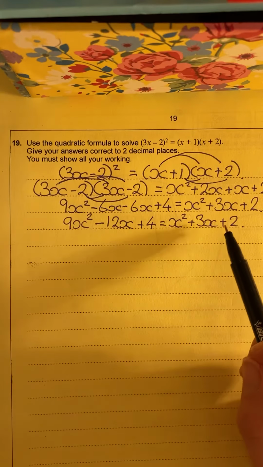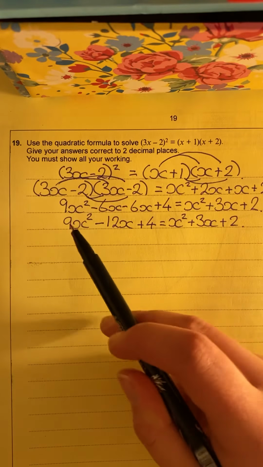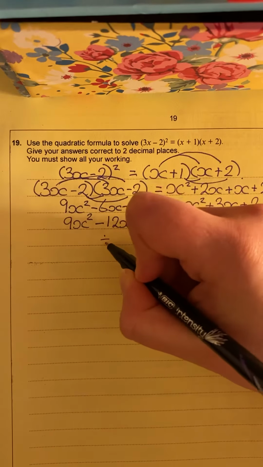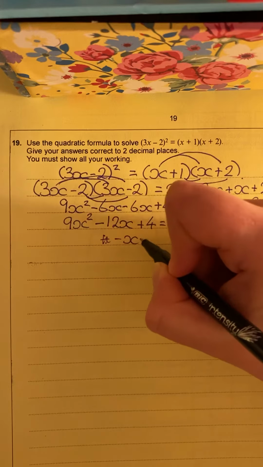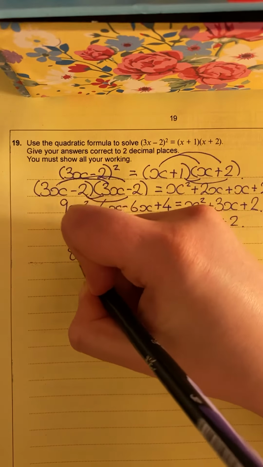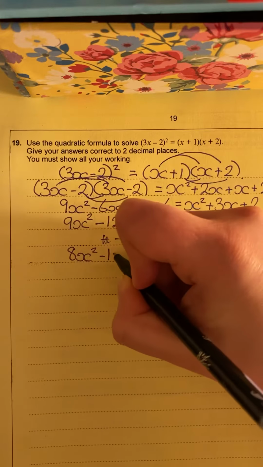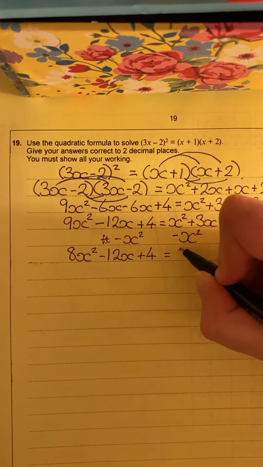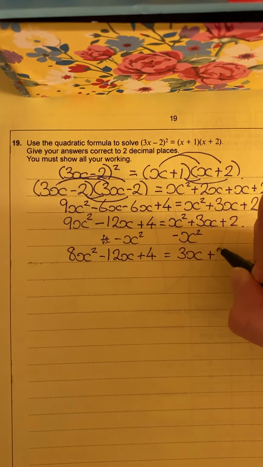So I think I'm going to take this to this side so I don't end up with negative x². So I'm going to start by taking x² from both sides, which is going to leave me with 8x² - 12x + 4 = 3x + 2.